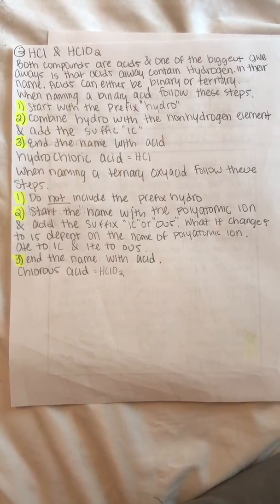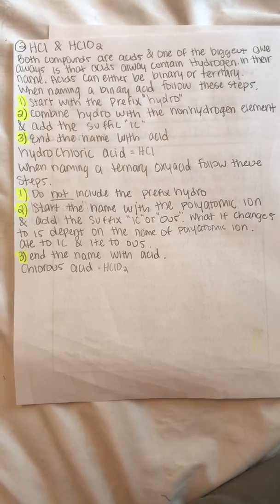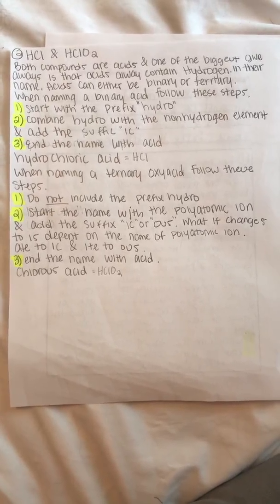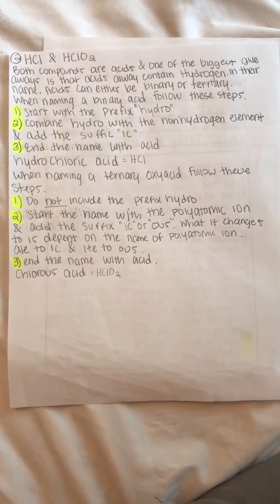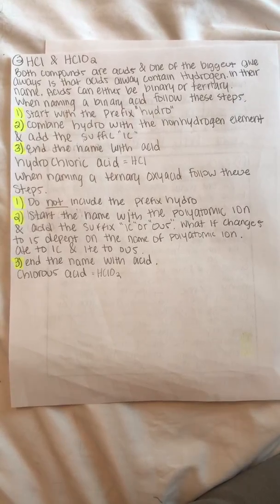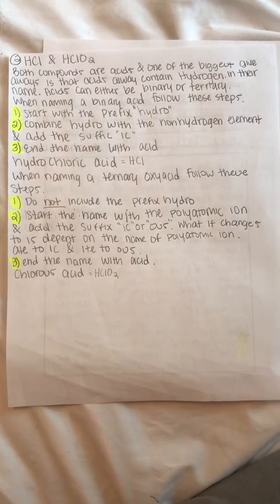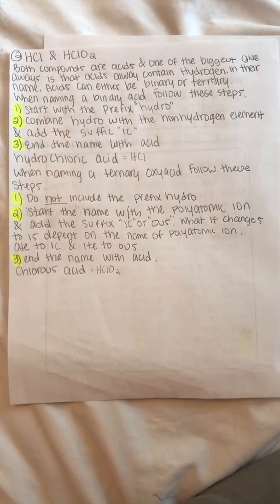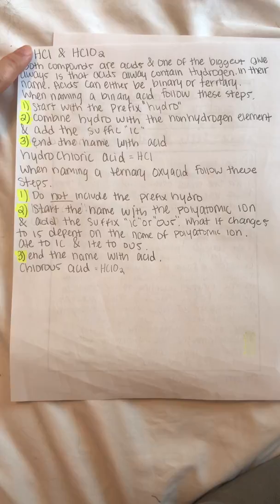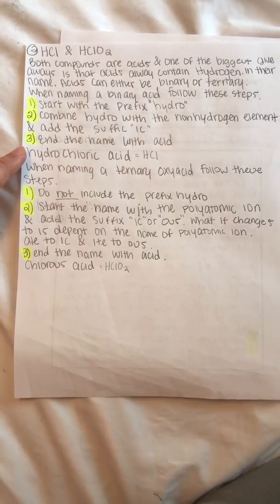When naming a binary acid, follow these steps. Number 1, start with the prefix hydro. Number 2, combine hydro with the non-hydrogen element and add the suffix "-ic". Number 3, end the name with acid. Therefore, HCl equals hydrochloric acid.